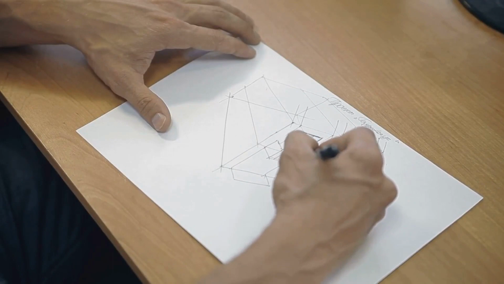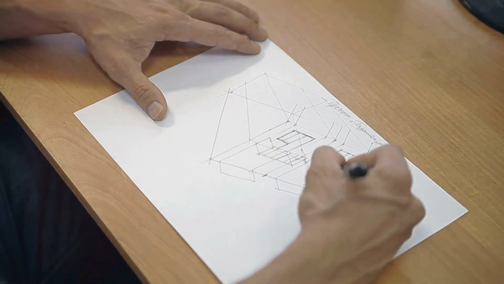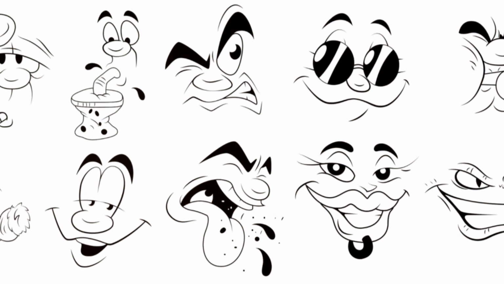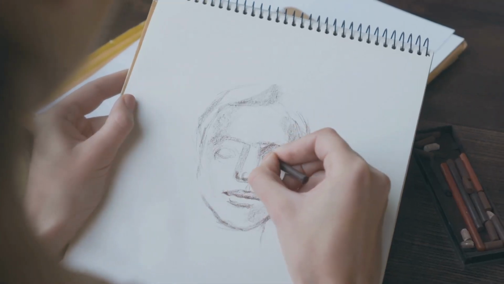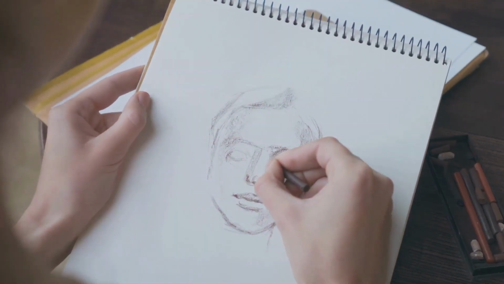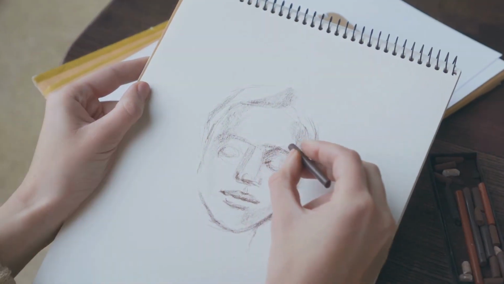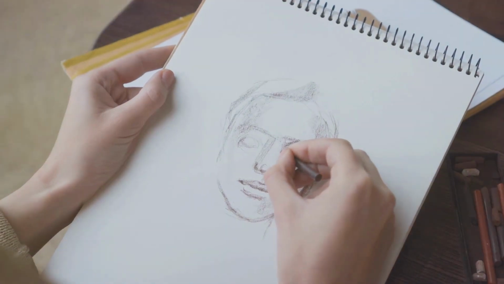Whether you're using a traditional pencil and paper or a digital drawing tablet, the essence remains the same. As you sketch, remember that every line, every curve, every shade has a purpose. They come together to form not just characters and scenes, but an entire world brimming with emotions, actions, and possibilities.